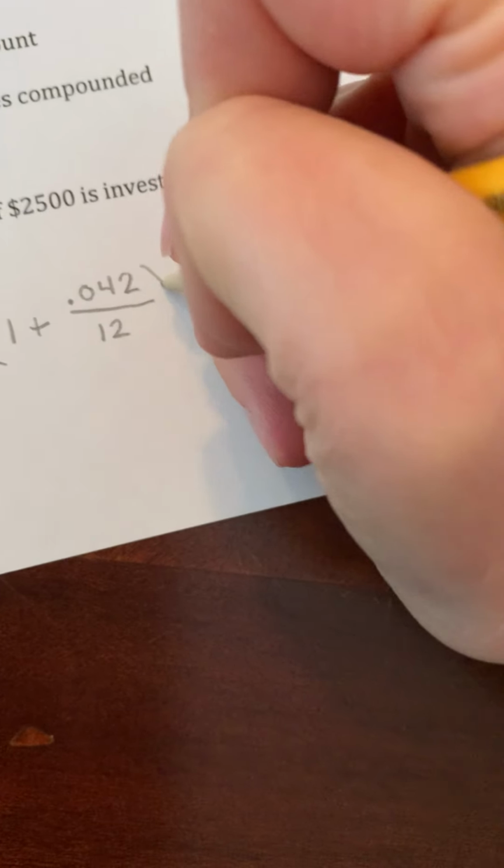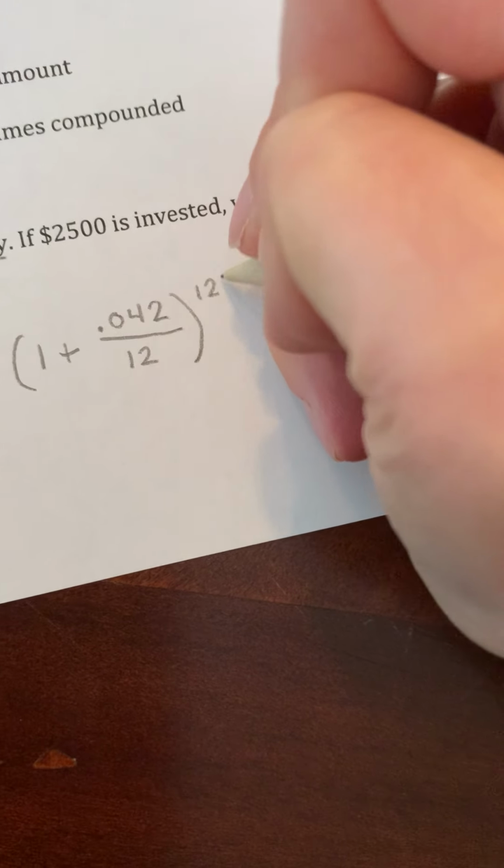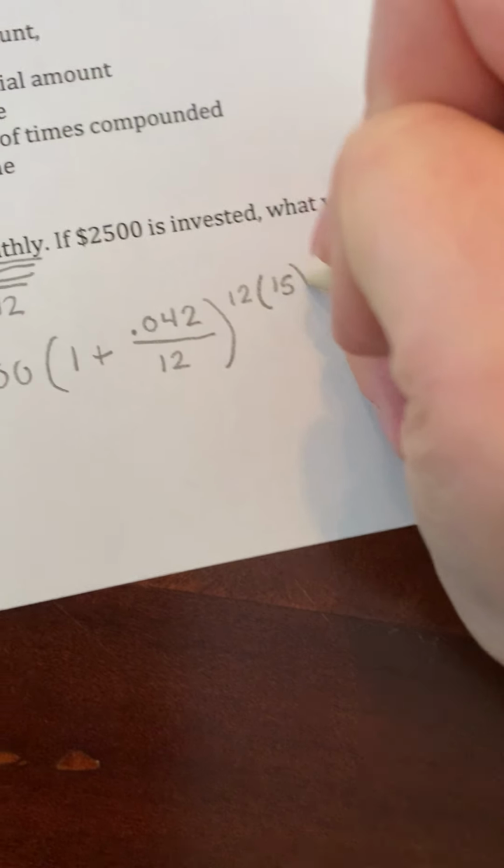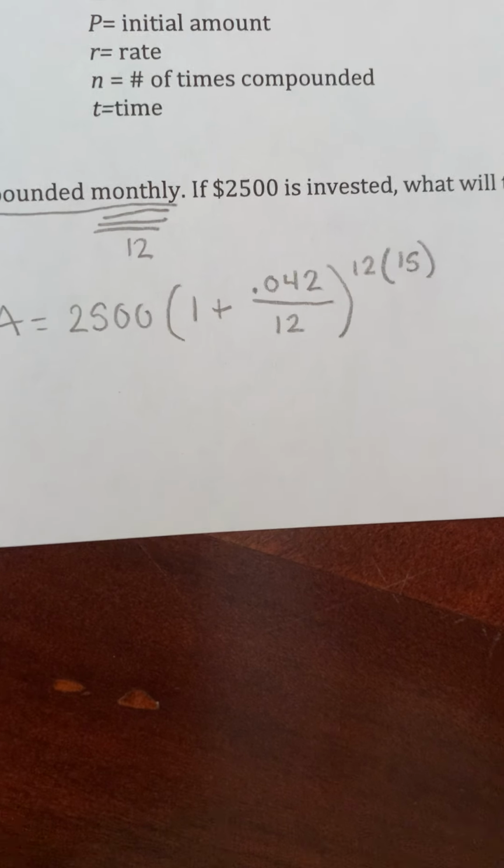So now I'll simply plug this in. A is going to equal our initial amount times 1 plus. Our rate was 4.2%, so we have to write that as 0.042, all over our n value, which is 12, to the 12 times t. So there you have it.